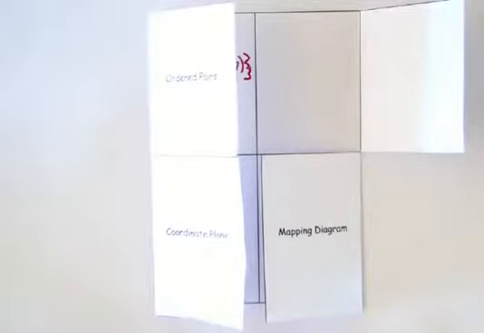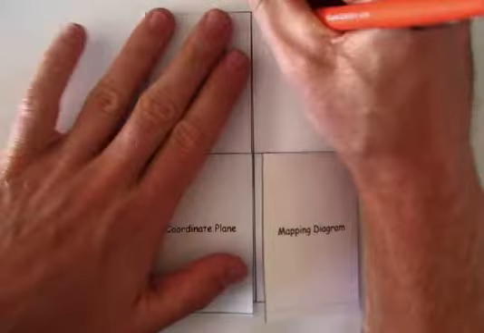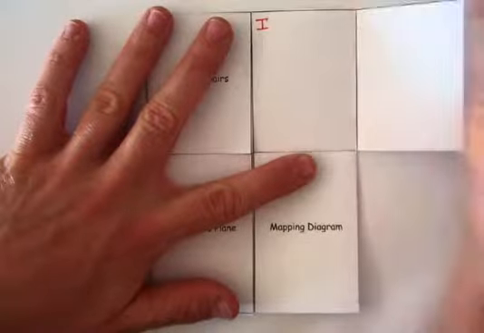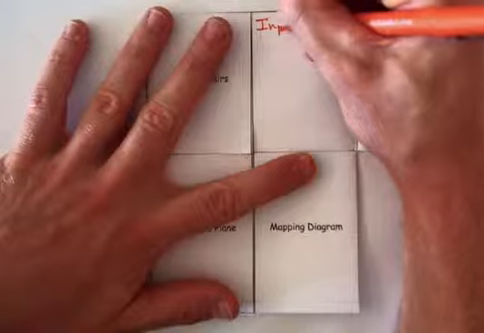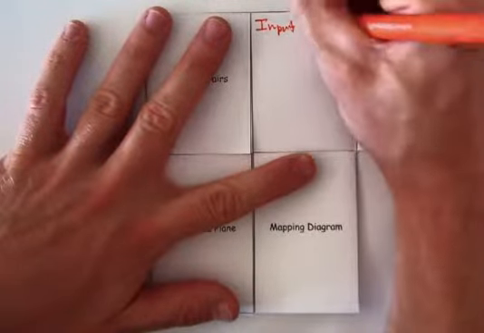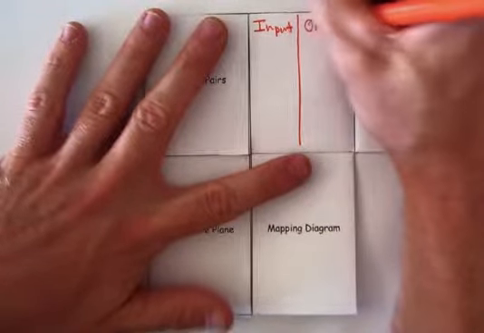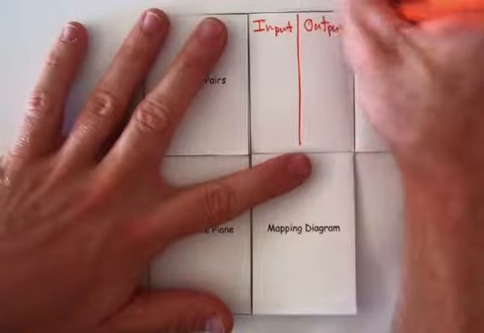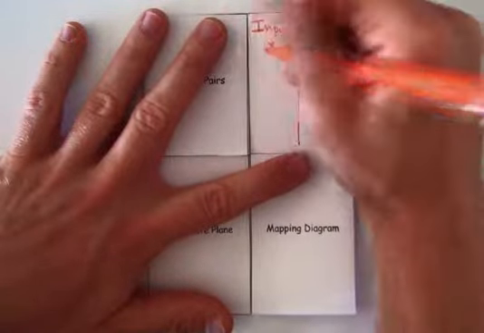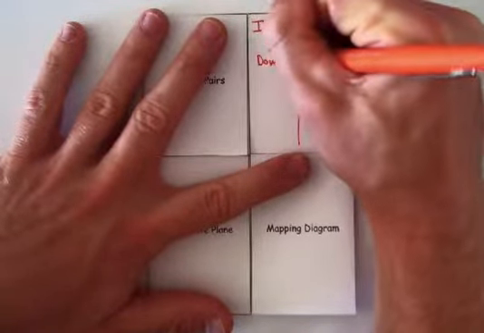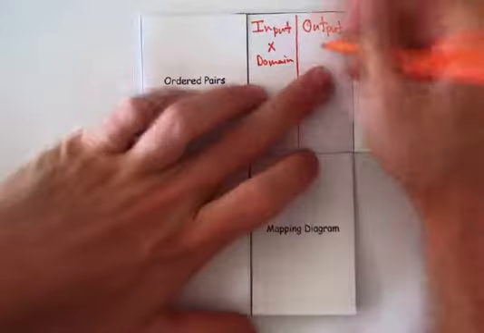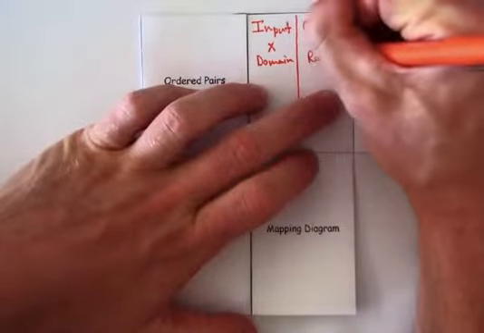Let's look at an input-output table, right? An input-output table can look like something like this. It's going to be input and output. Now, the input is the x value. It's also called the domain. The output is the y value. It's also called the range.